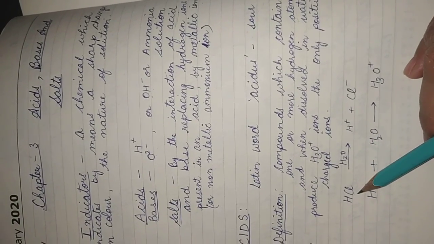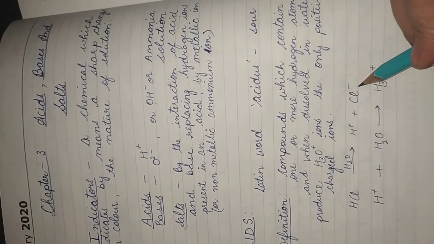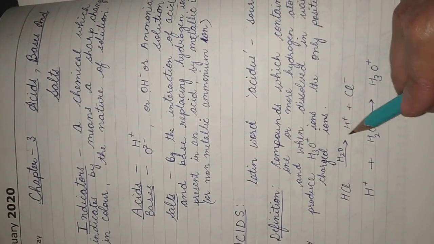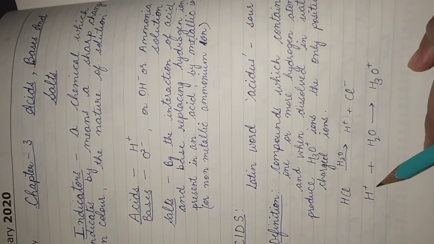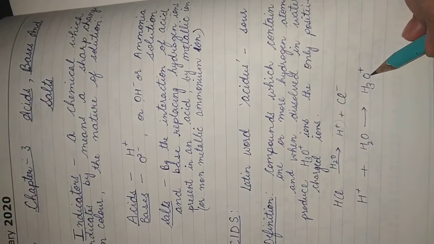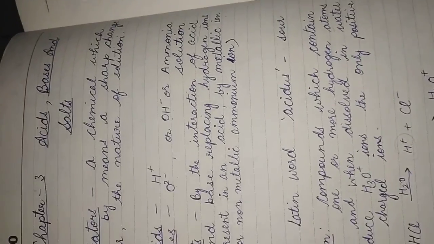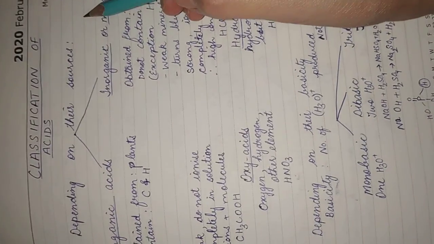For example, HCl, when dissolved in water, produces H plus and Cl minus ions, but H plus cannot exist freely in the aqueous solution, so with water it forms the hydronium ion.